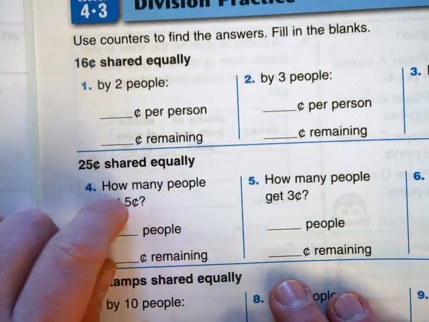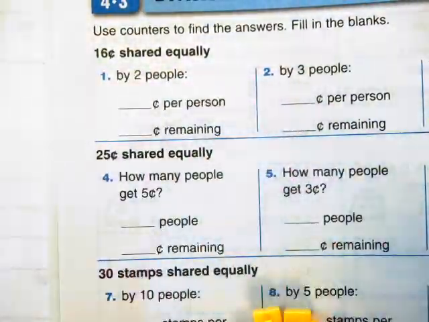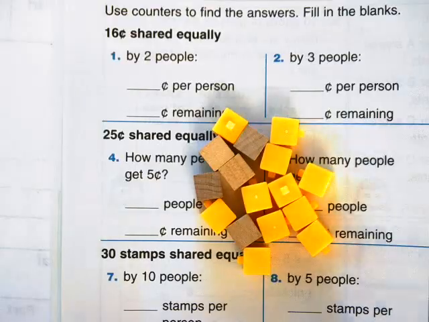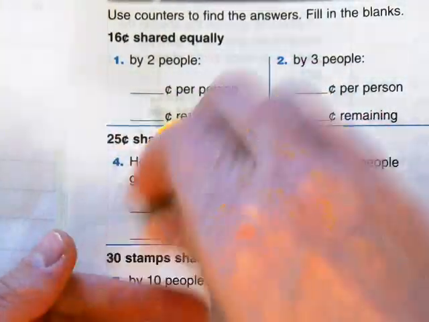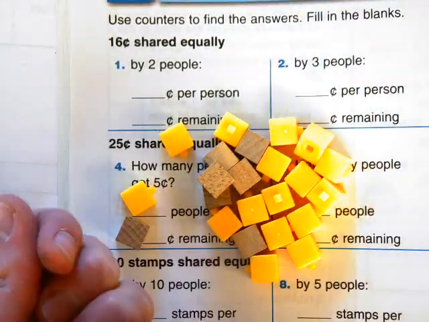Now for this one, it says you got 25 cents. How many people can get 5 cents? So you'd have to make groups with 5 cents in it. You'd have to start with 25. Right now we have 16, so 17, 18, 19, 20, 21, 22, 23, 24, 25. So I've got 25 here.